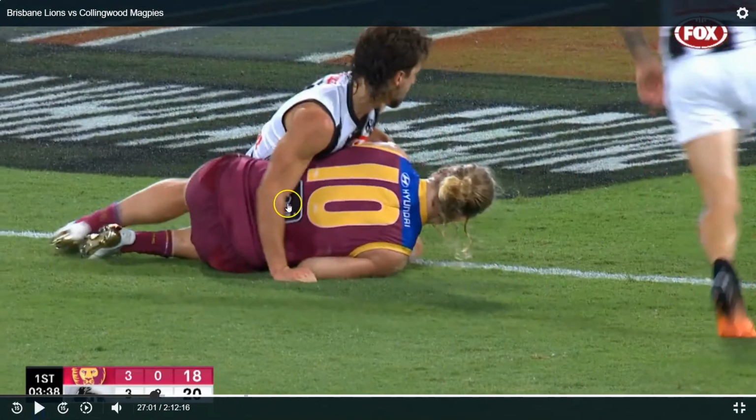He's landed on his side rather than driving into the player's back, and that is going to end up as a holding the ball free kick against Brisbane, and it's going to be Collingwood's possession in the white and the black for laying a correct tackle while the player had a chance to get rid of the ball.